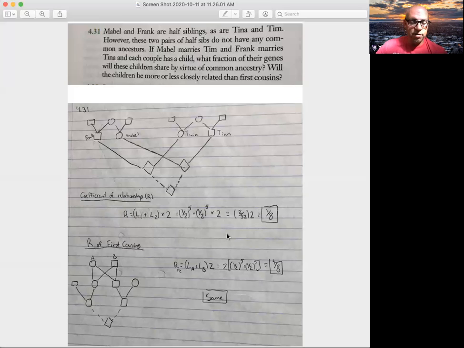So now let's compare that to first cousins. So again, first cousins, here are the two first cousins. We're figuring out the coefficient of relationship. So we just hypothesize that if they were to have a kid, this is just for calculating it, right? We would calculate the inbreeding coefficient of the hypothesized child of the first cousins. And so here you have 2 loops. Here's one loop. Here's a second loop. And then we're going to times it by 2 to get the coefficient of relationship.